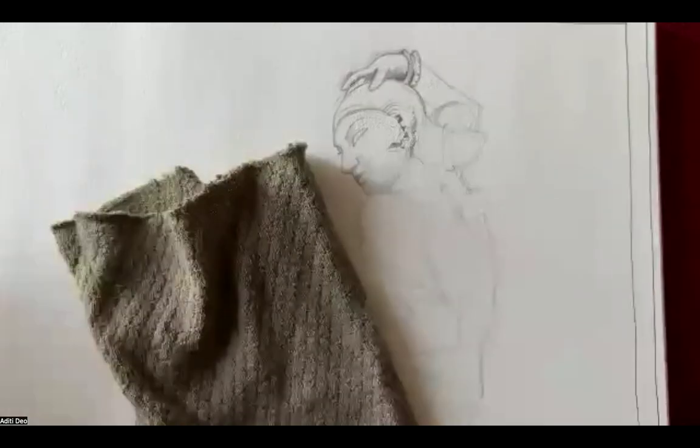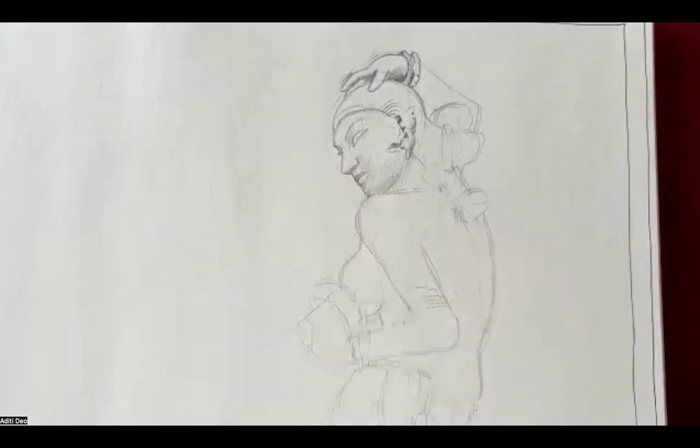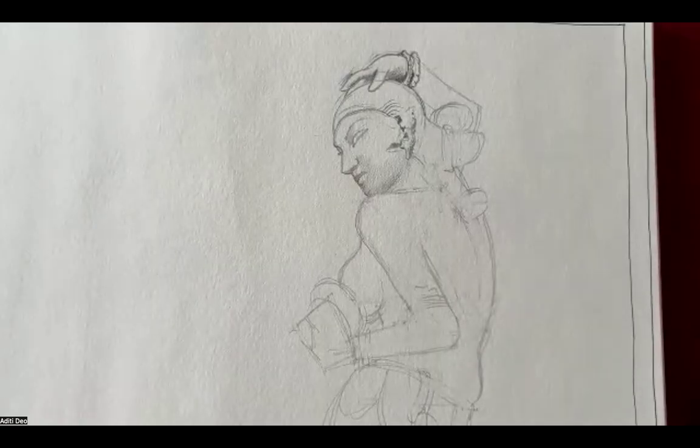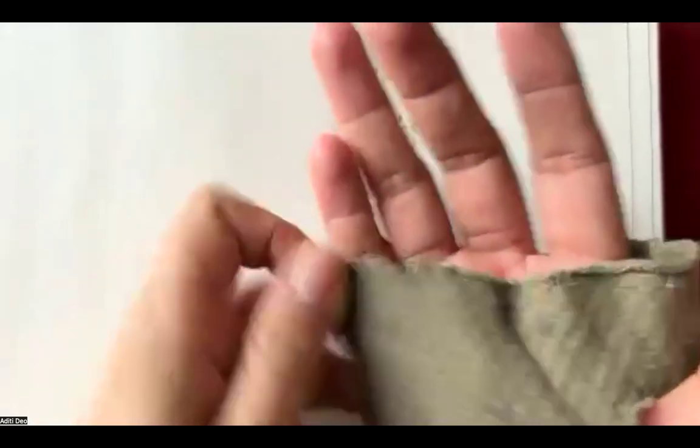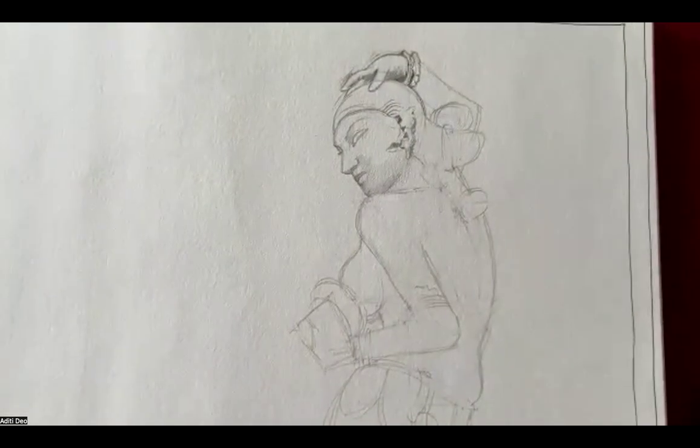That is something you can also do. Use up old socks to make these sweat guards for your hands. So you don't have to worry about keeping a paper or anything.